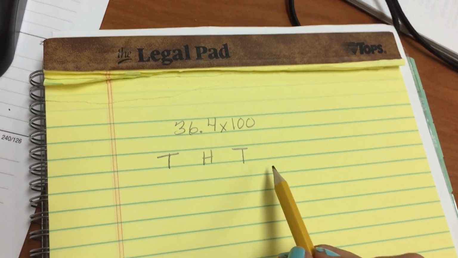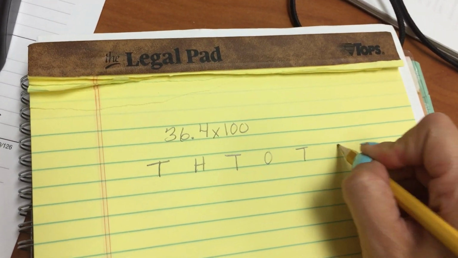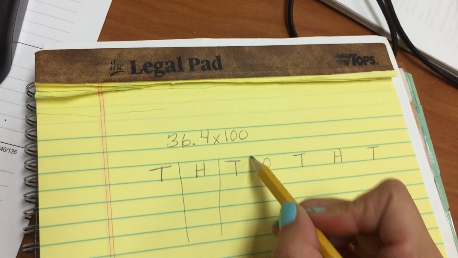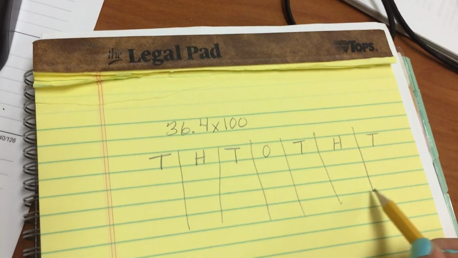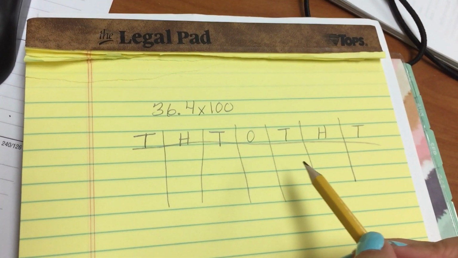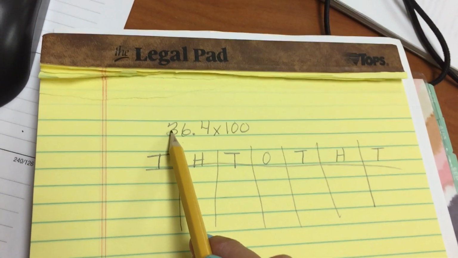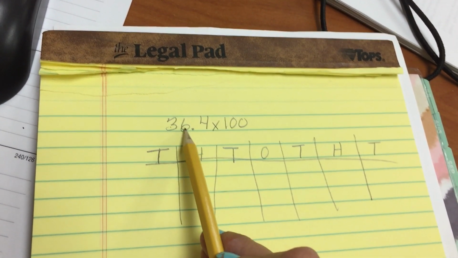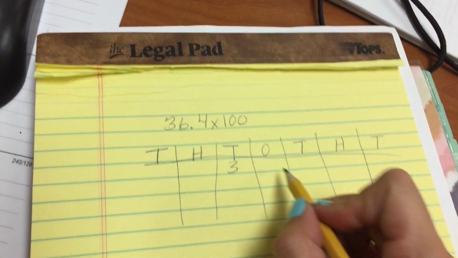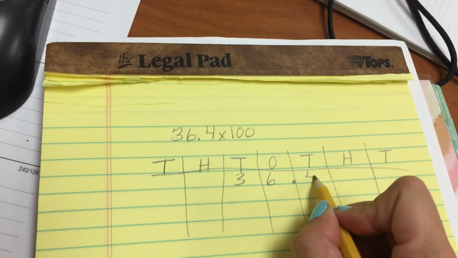A little way that I have them memorize this, I have them say, "The hungry tiger ordered tasty, hot tacos," which is an easy way for them to remember how to draw the place value chart. And we're going to place our first number into the place value chart. The 3 is in the tens place for 36, so we will put the 3 here, and the 6 is in the ones place. The decimal always is behind the ones place, and the 4 is here.